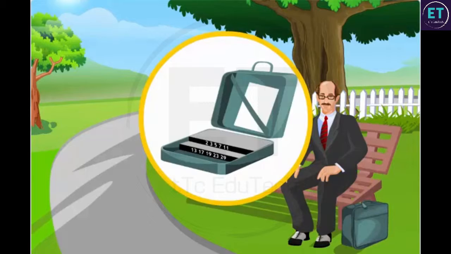Oh, so Mr. Number Maker's tools are just a set of numbers, but these numbers are special. Observe carefully. What kind of numbers are these? All these are prime numbers. In fact, Mr. Number Maker has an infinite collection of all the prime numbers in his magical suitcase. Let's verify Mr. Number Maker's claim.